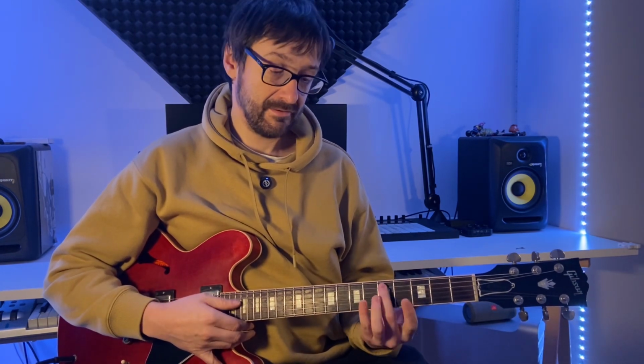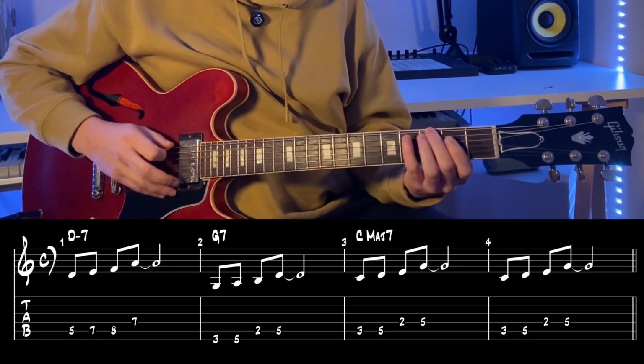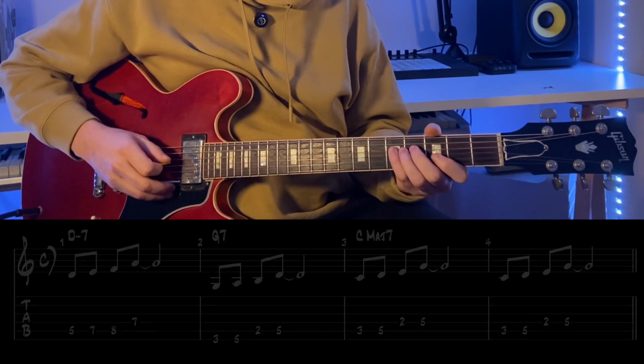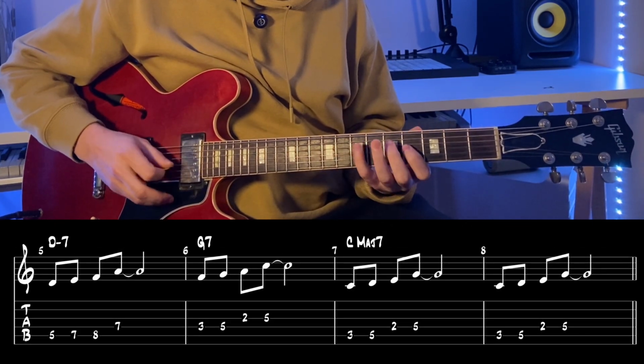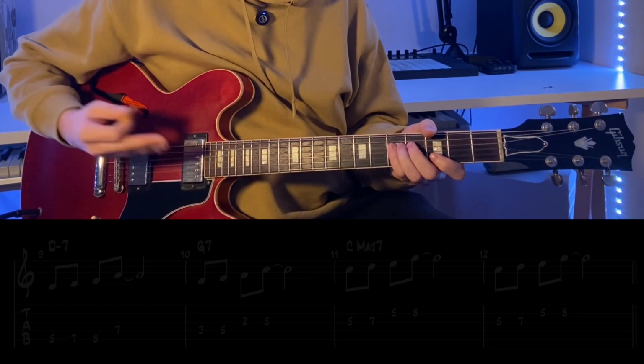Now let's hear our pattern over the progression. Remember the three different options we have when playing the bass, because our pattern is going to fit those notes. So, the first one, second one, and the third option.